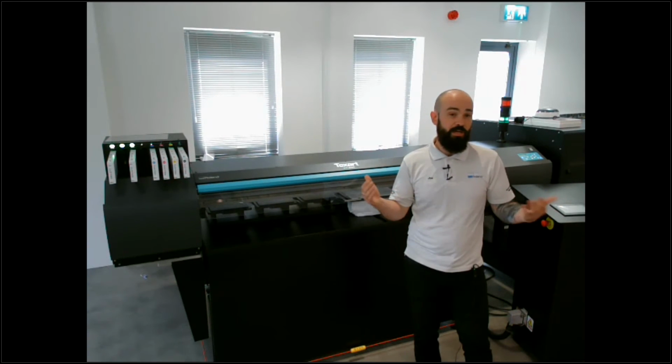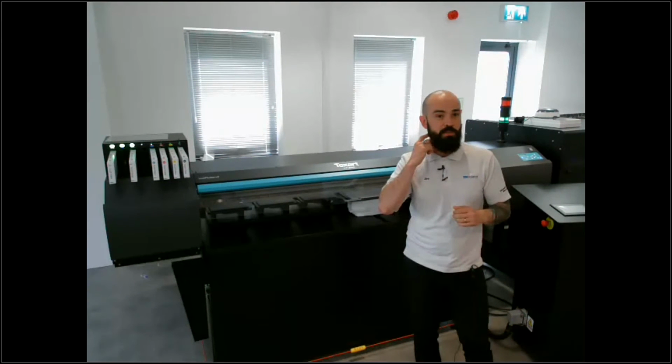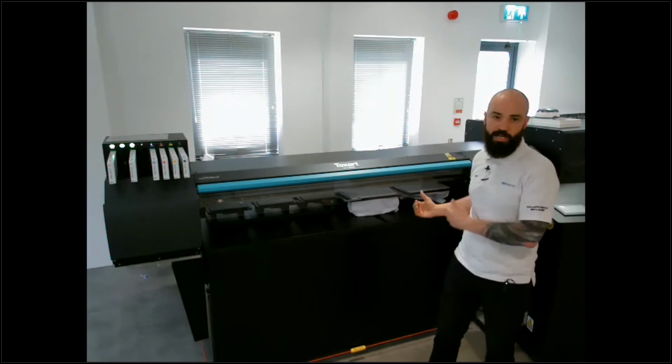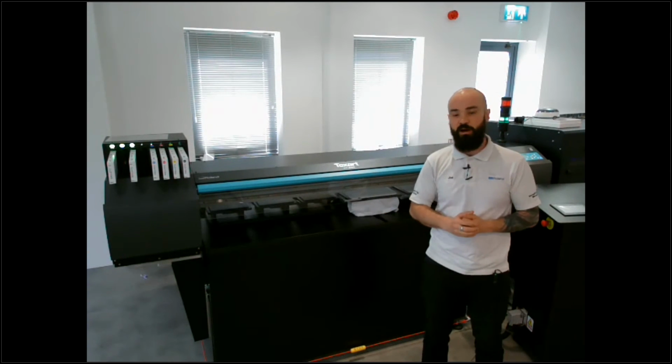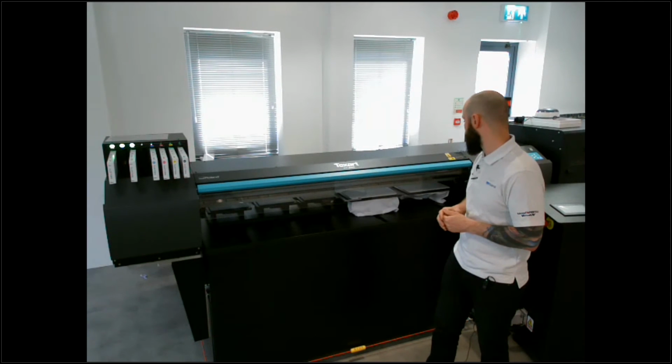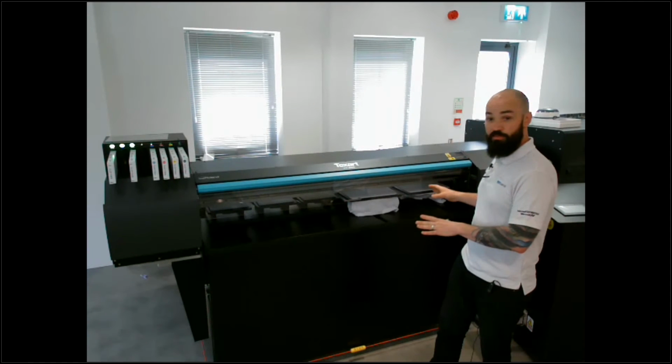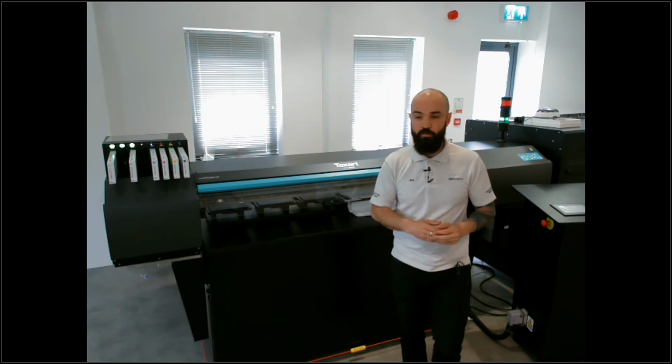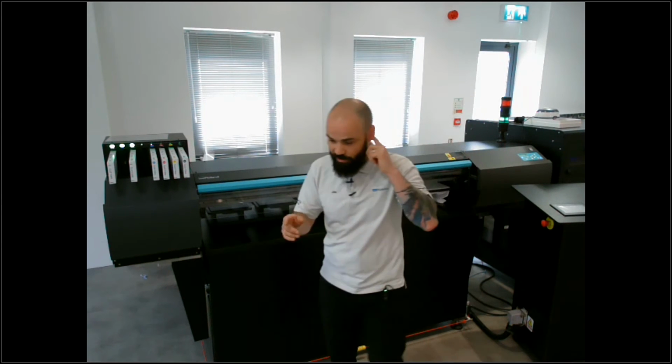So you can configure that for different garments to speed up processes, or as you said, you can use the sensor regularly to just find that height as and when you're printing on the device. That's it though. Now we're pretty much ready to print. So what we're going to do is just jump over into the software. I'm just going to step over here and share my screen.